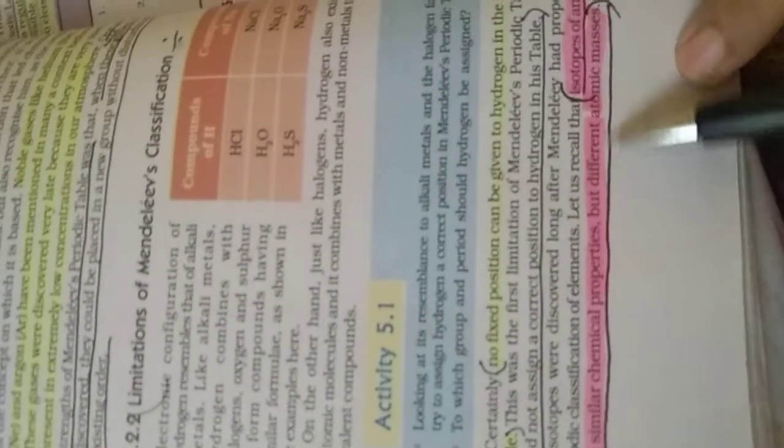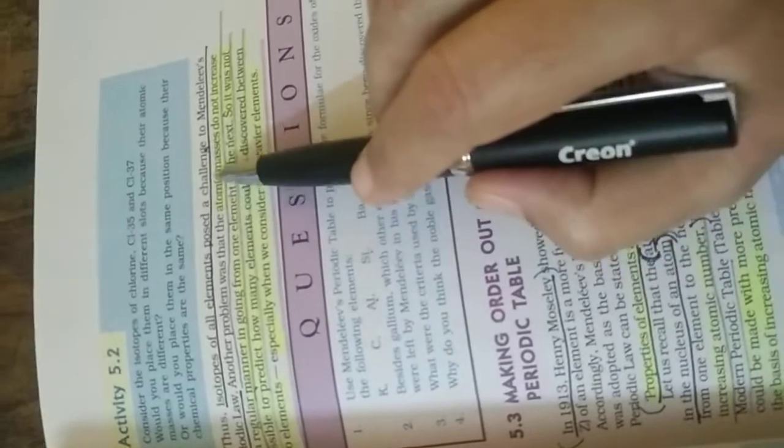Second limitation was isotopes: isotopes of an element have similar properties but different atomic masses. You know what isotopes are, and thus isotopes of all elements posed a challenge to Mendeleev's periodic table. Another problem was that the atomic masses do not increase in a regular manner from one element to the next.